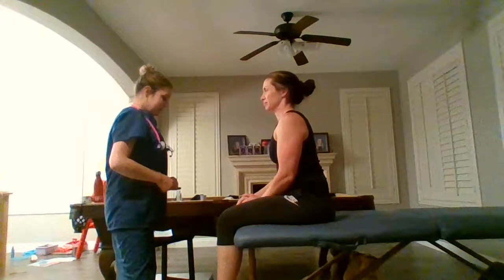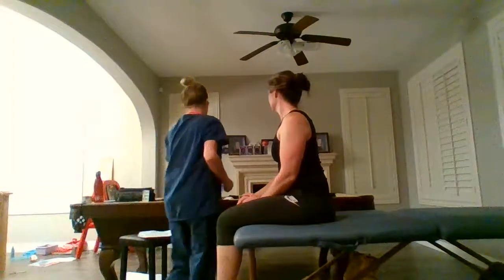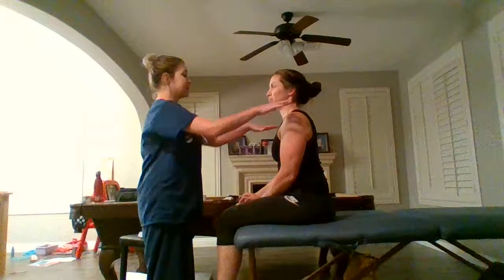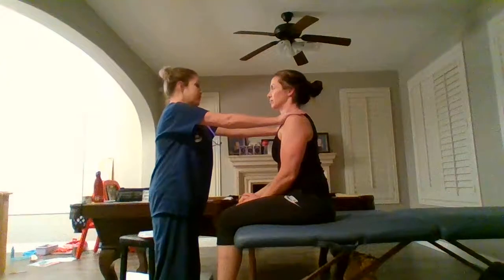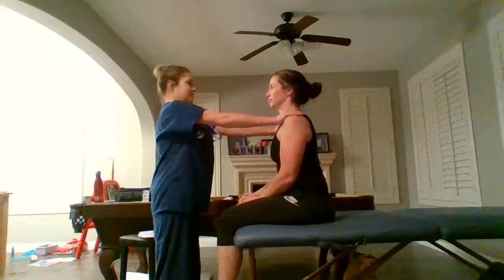At this point, do me a favor. So one of the last things I'd like for you to do is, just because we're assessing strength and dexterity at this point, I want you to go ahead and shrug against me. Perfect. 5 out of 5.